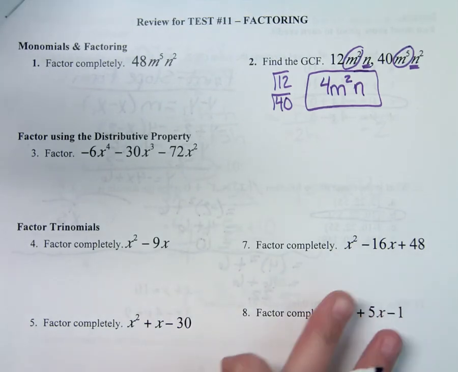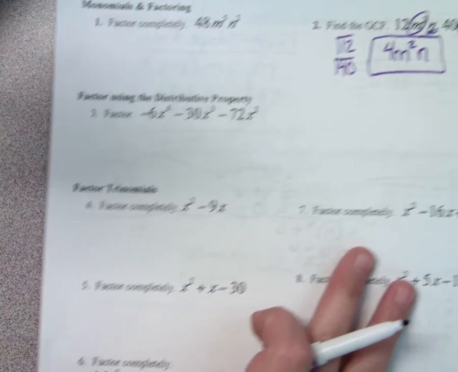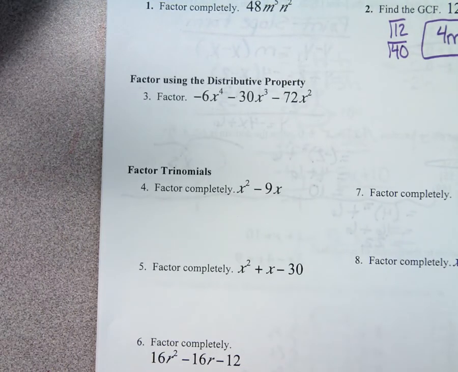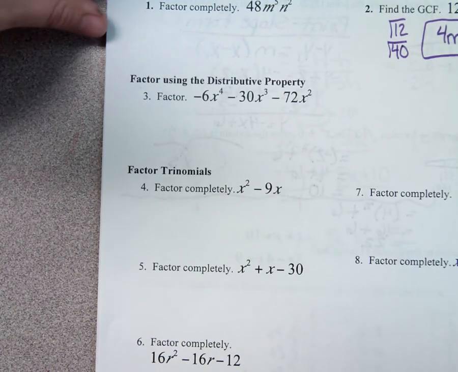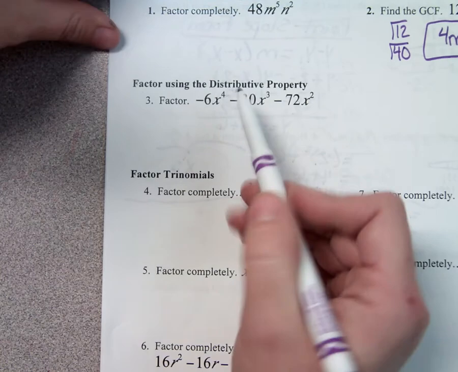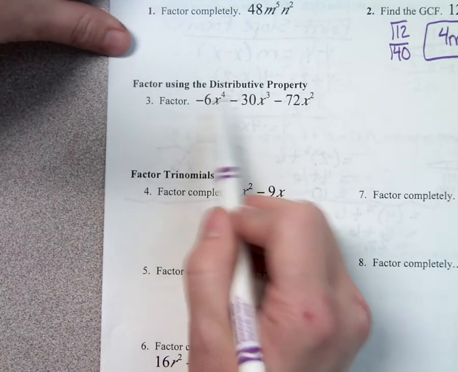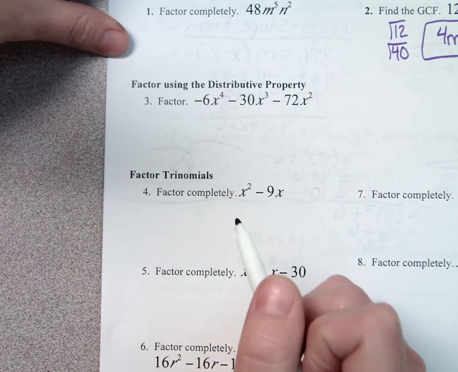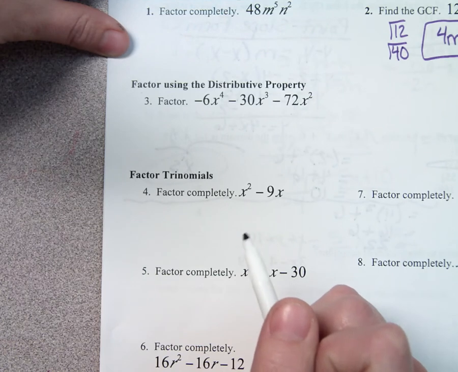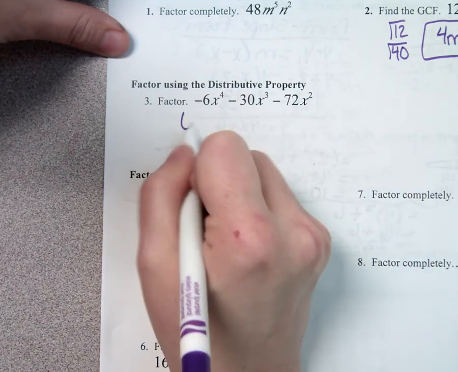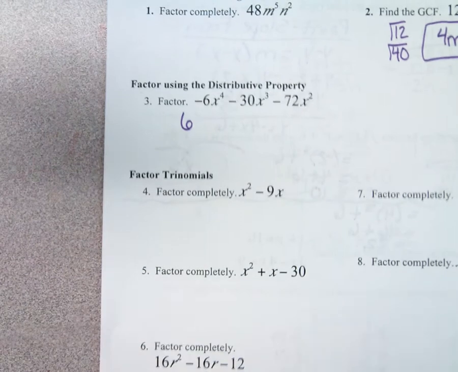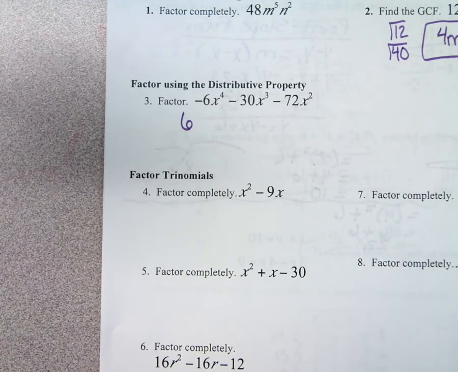Okay, number 3. I'm going to go ahead and do this 2 ways, just in case you wrote it one of the 2 ways. So first I asked myself, what's the biggest thing that divides into 6, 30, and 72? The biggest thing that goes into all of those is a 6. Then I look to see if they all have x's, and they do.